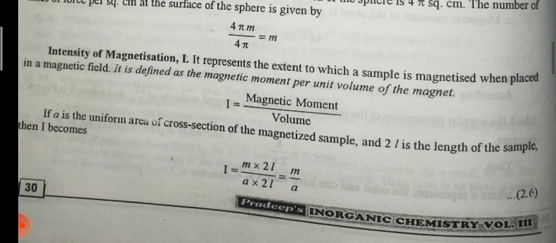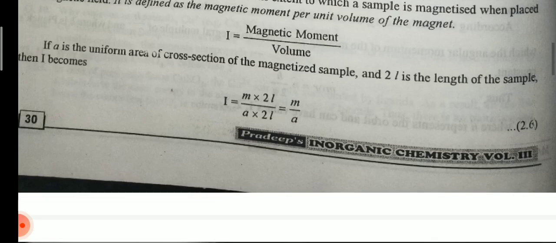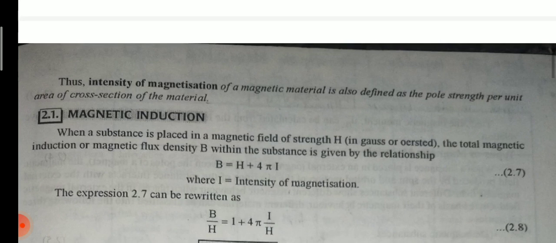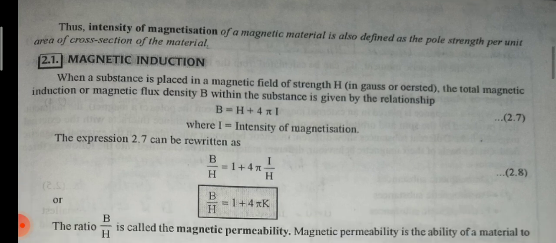Intensity of magnetization. It represents the extent to which a sample is magnetized when placed in a magnetic field. It is defined as the magnetic moment per unit volume of the magnet. I = magnetic moment/volume. Let A be the uniform area of cross section of the magnetized sample and 2l the length of the sample. Then I becomes m·2l/A·2l = m/A. The intensity of magnetization of a magnetic material is also defined as the pole strength per unit area of cross section of the material.